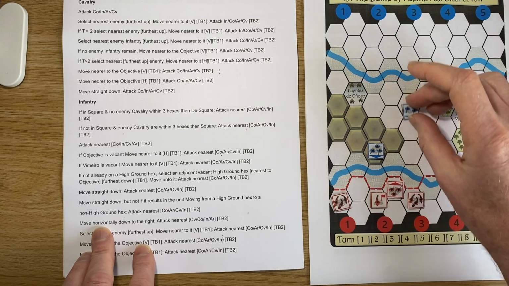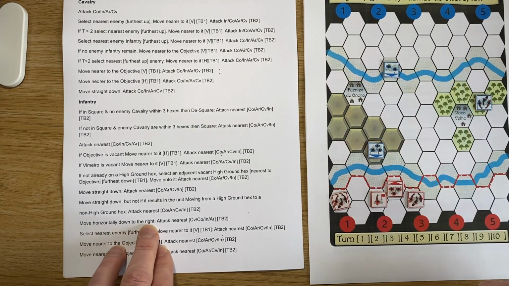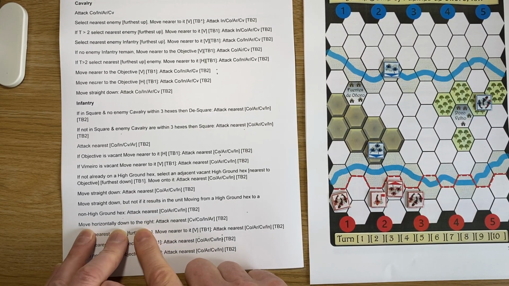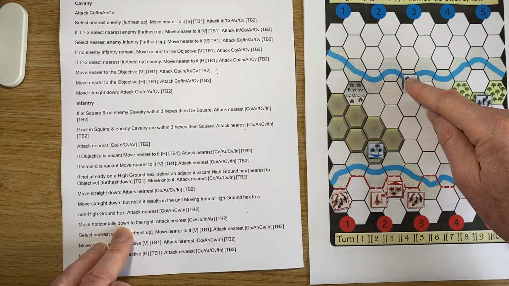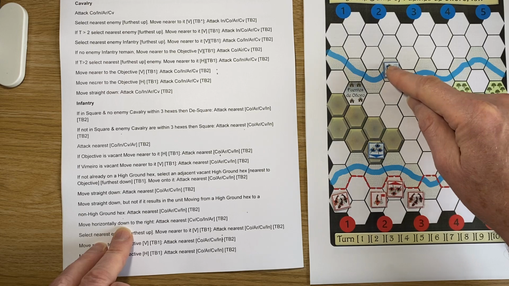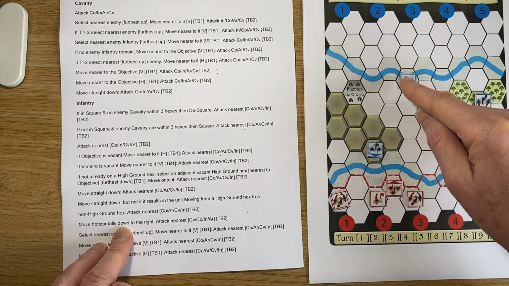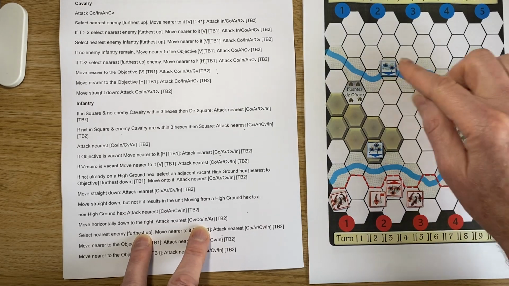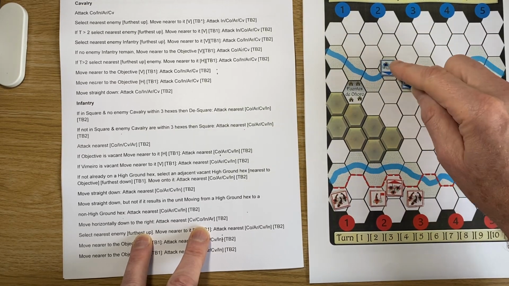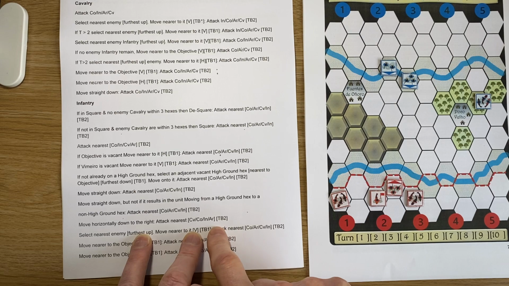Move horizontally down to the right. Very specific instruction there. Again, that's my right, of course. It would be there and there only, and then try to attack the nearest unit. If it can't move down to the right, it won't move at all, and therefore it can't try the attack. So we'll move on to the next order if there is one.